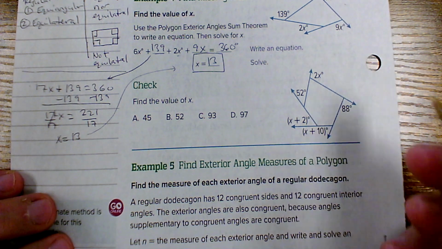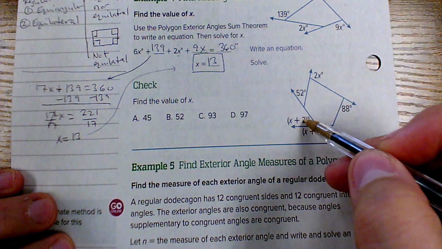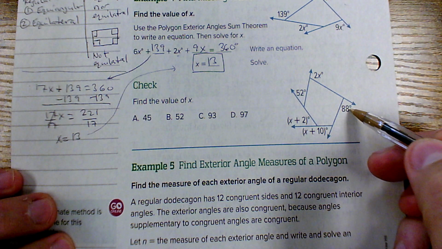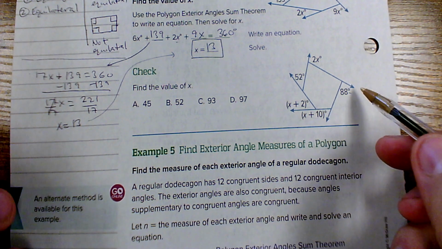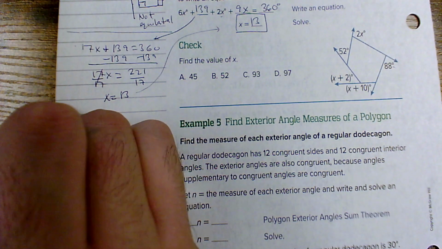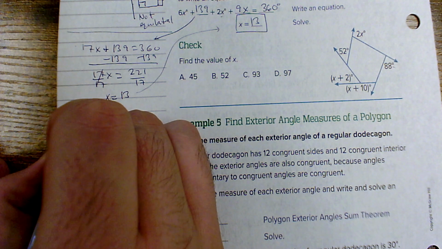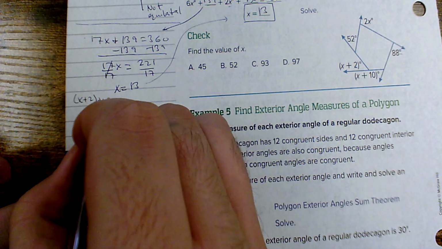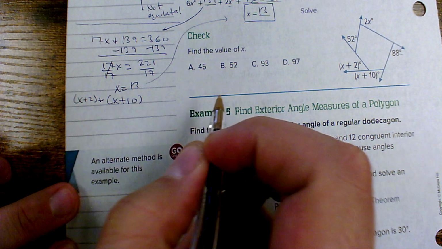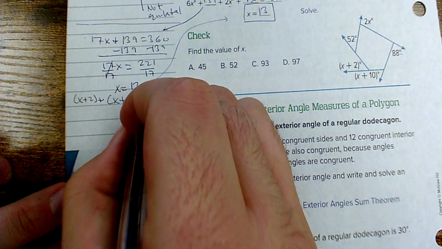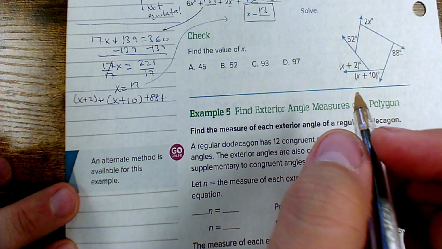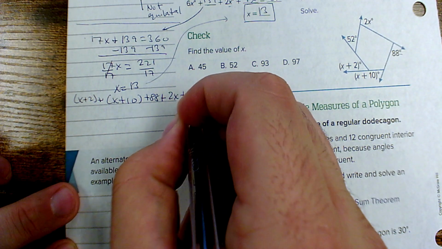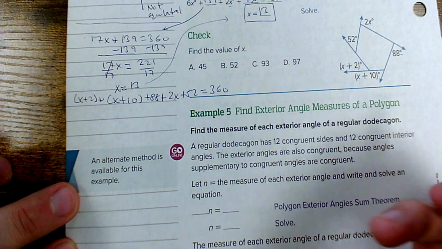All right, so again, 1, 2, 3, 4, 5, there's 5 angles here. So we're going to add them up and set them equal to 360. So we'll do that over here. So we got x plus 2 plus x plus 10 plus 88 plus 2x plus 52 equals 360.